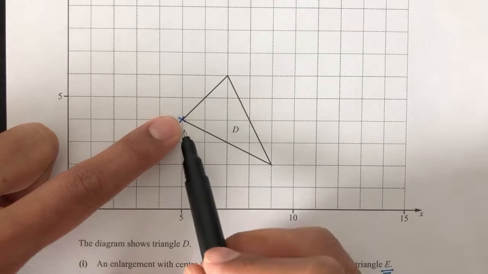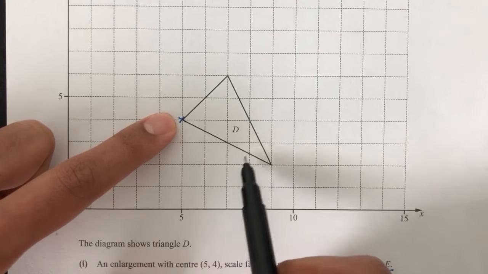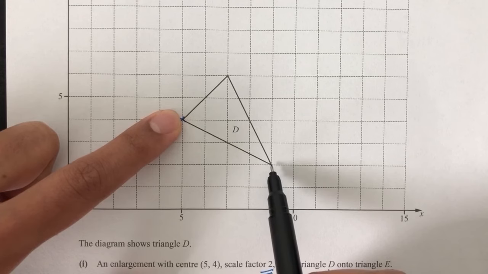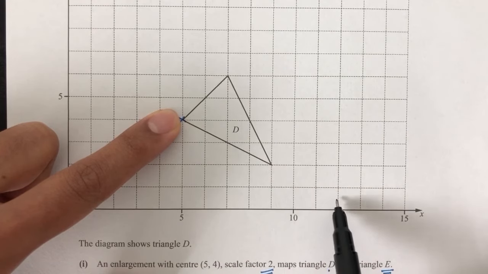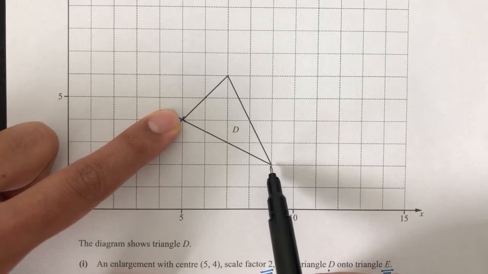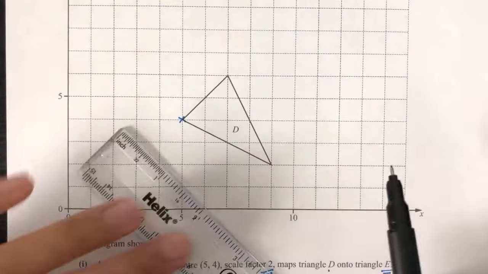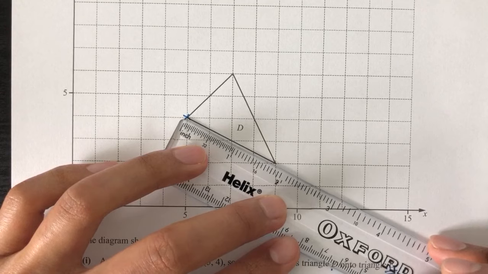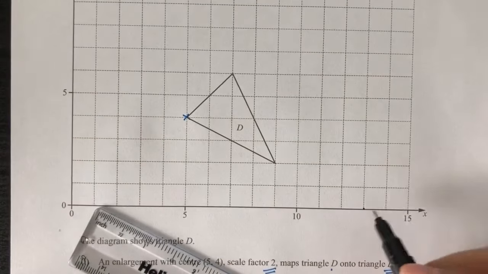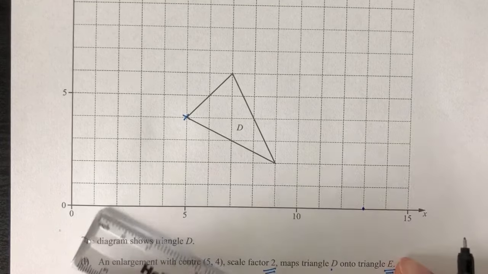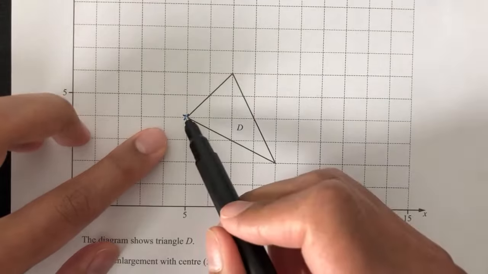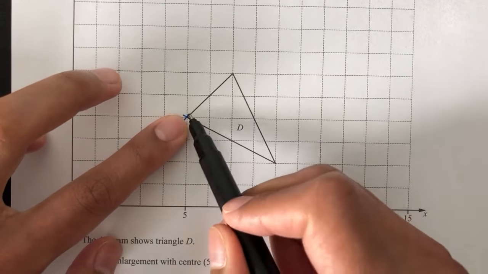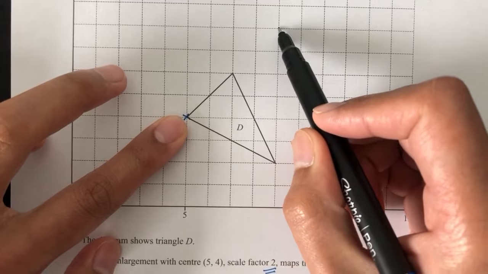How about this one? Let's count. 1, 2, 3, 4. So its scale factor is 2. It has to be 4 times 2, so 8. 1, 2, 3, 4, 5, 6, 7, 8. Should be on. Let's measure actually, just to confirm it is in a straight line. It should be going to this point. 8. That's the point of the triangle E. How about this one? Count. 1, 2. So 2 times 2 will be 1, 2, 3, and 4 will be here.